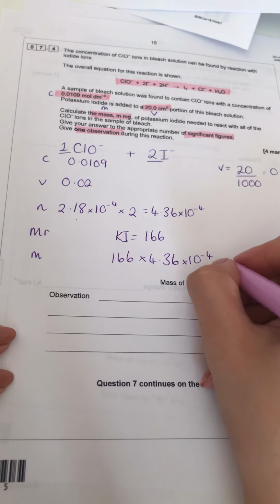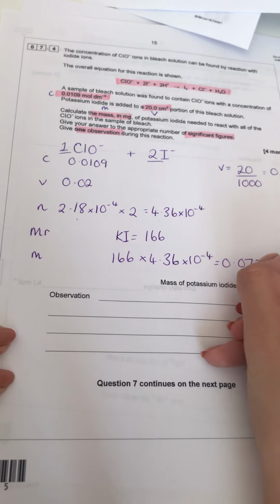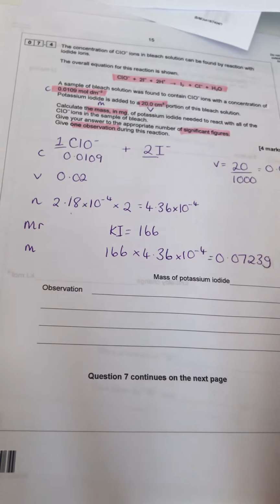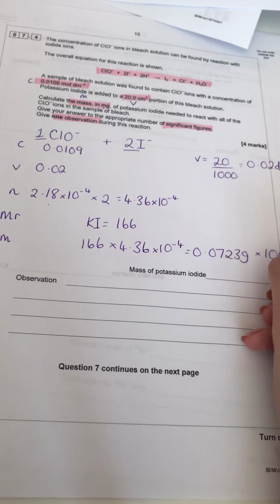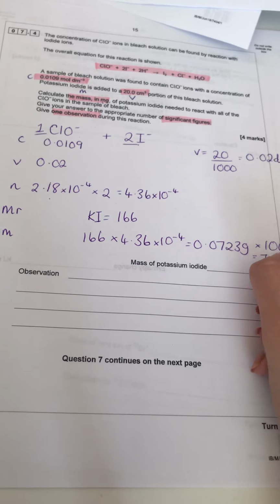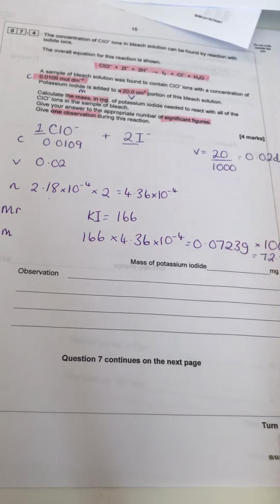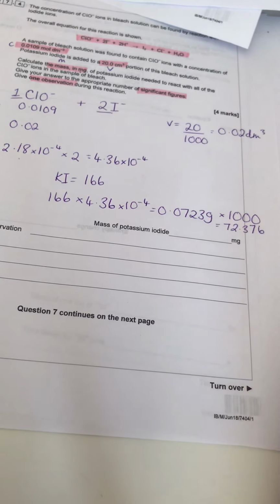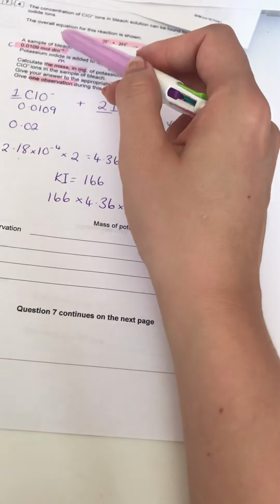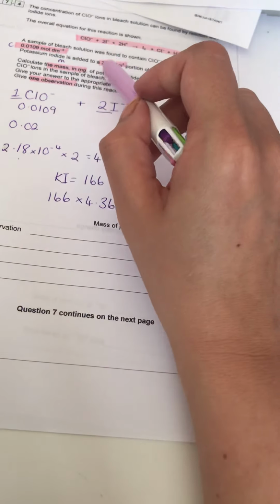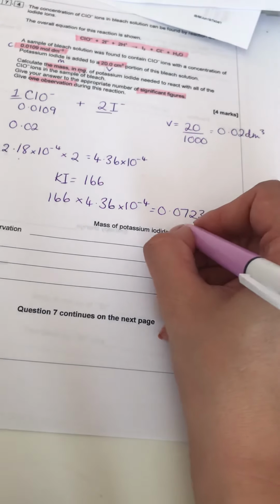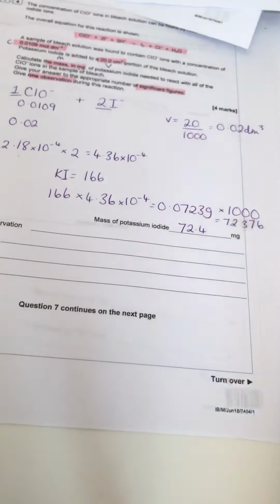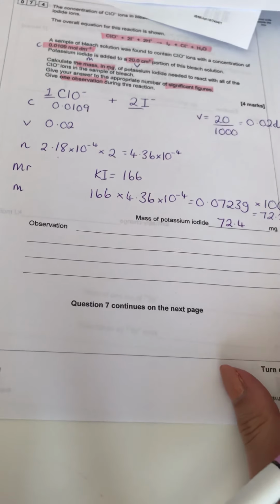That then gives us 0.0723 grams. Remembering then that the question wants the answer in milligrams, so we're going to times that by 1,000. 72.376. Now we need to make sure that we have this in the right number of significant figures. So looking back through our answer, we can see that the smallest number of significant figures that we have been given is 3, so we're going to need to give that in 3 significant figures, which should be 72.4 milligrams.